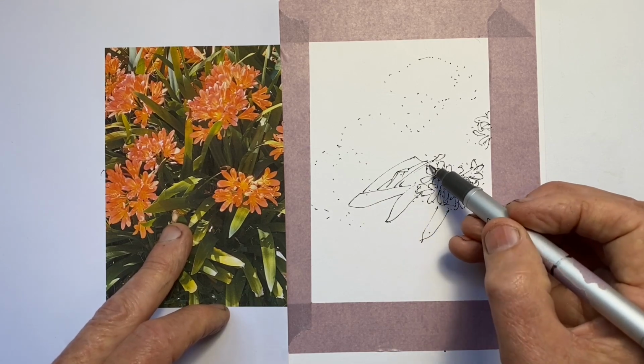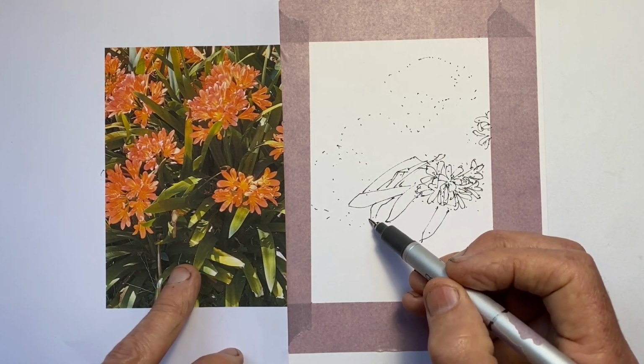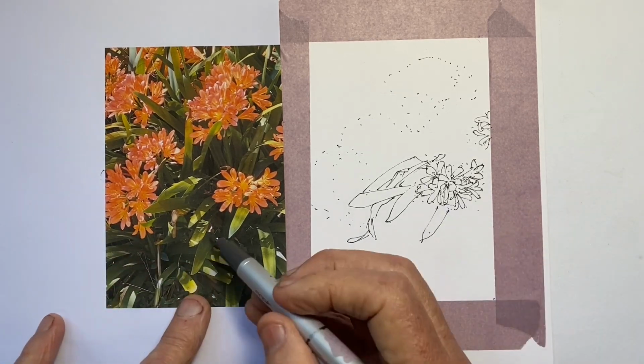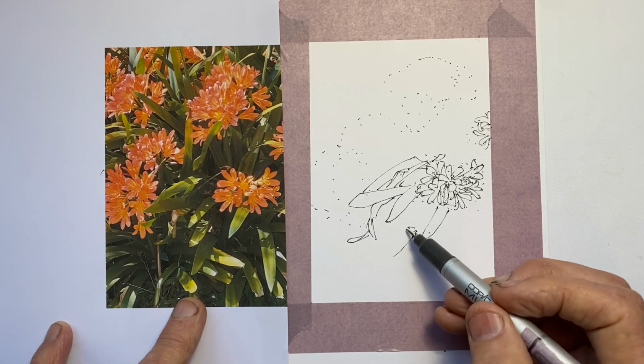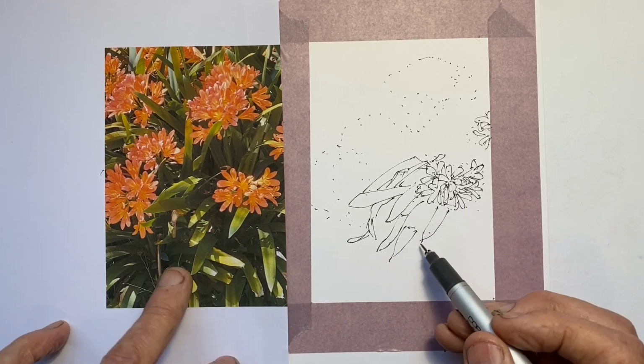Now there are some leaves I will be drawing as I draw the clumps because they're key leaves and they visually cross the paths in some way of the flowers, but generally I'm going to draw the flower clumps first and then the leaves second.